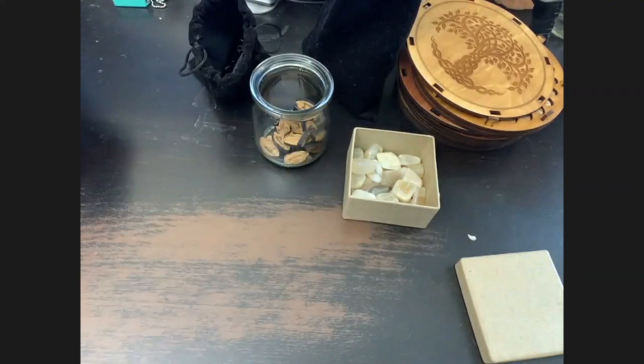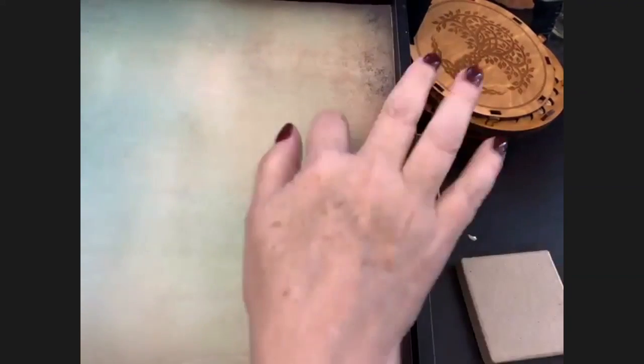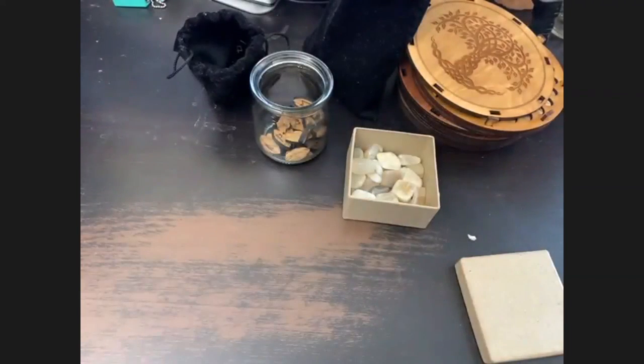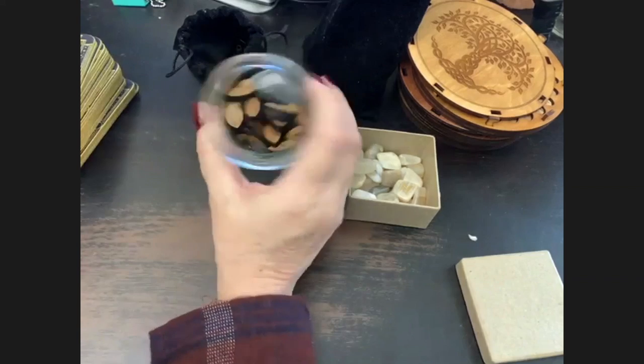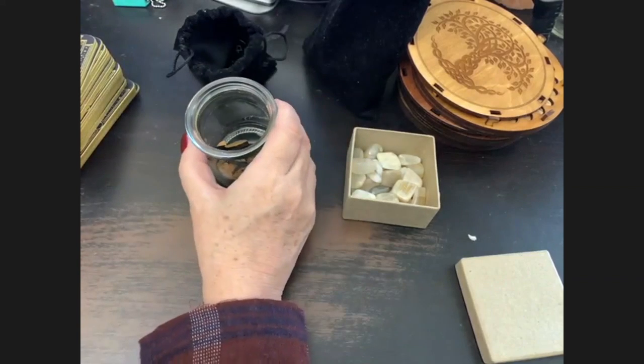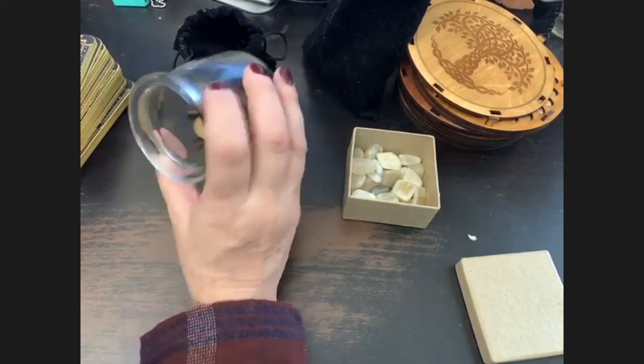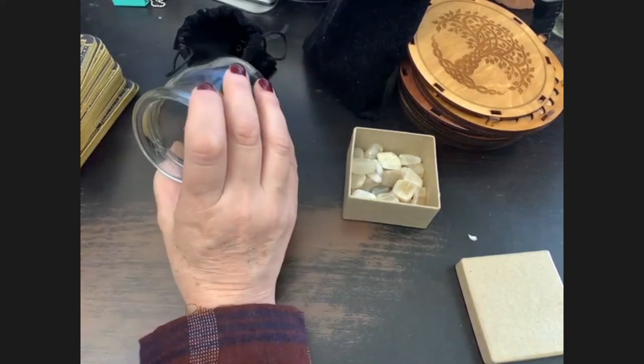But I love this. This one is a 12 by 12. Well, it's probably a little bit more, but the inside is 12 by 12 because that's a piece of scrapbook paper, and that works really well. Because most runes aren't really big, you can get some bigger sets, but most runes are fairly small.